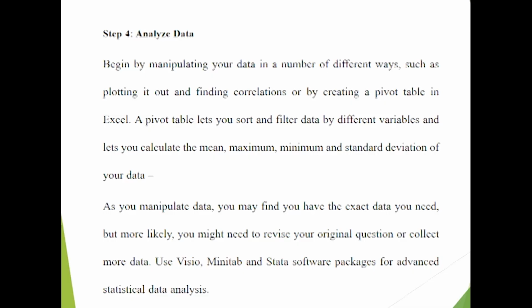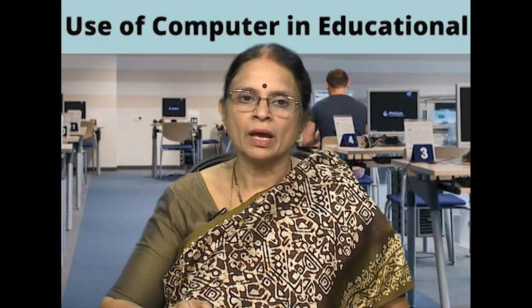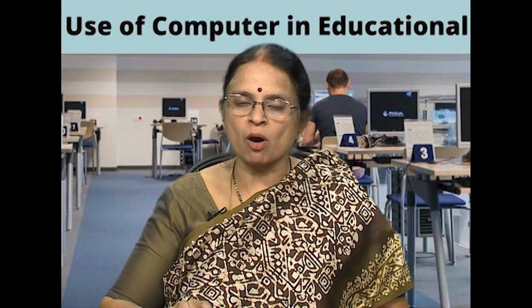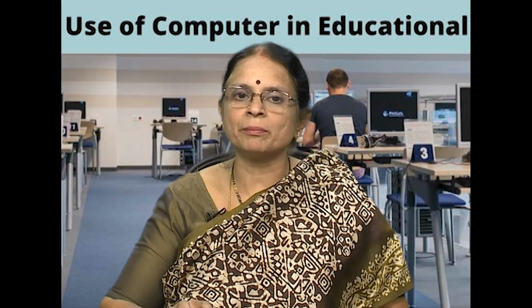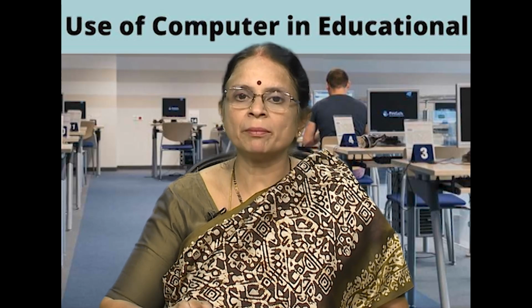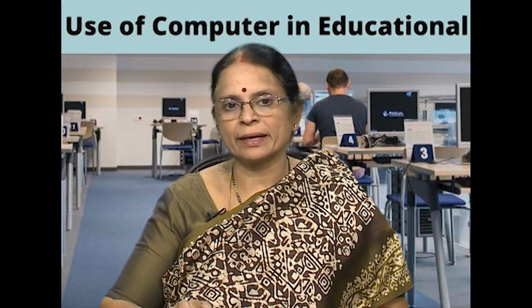Analyze data. Begin by manipulating your data in a number of different ways, such as plotting it out and finding correlations, or by creating a pivot table in Excel. A pivot table lets you sort and filter data by different variables and lets you calculate the mean, maximum, minimum and standard deviation of your data.